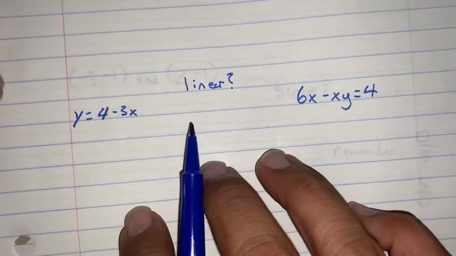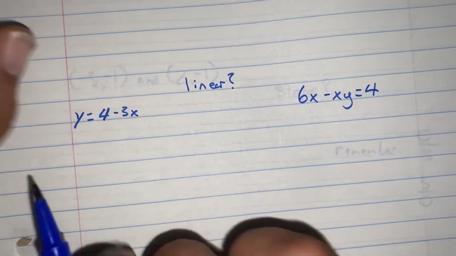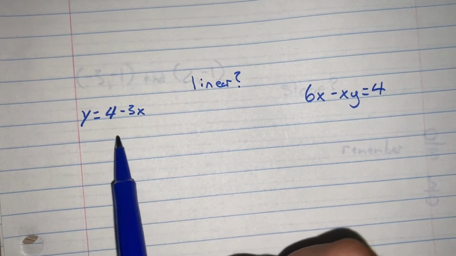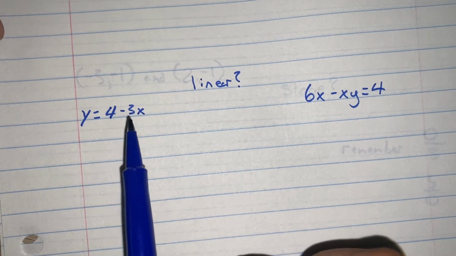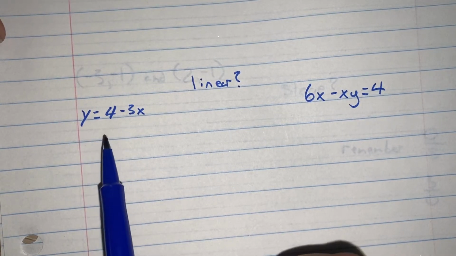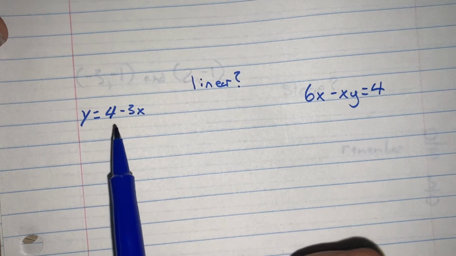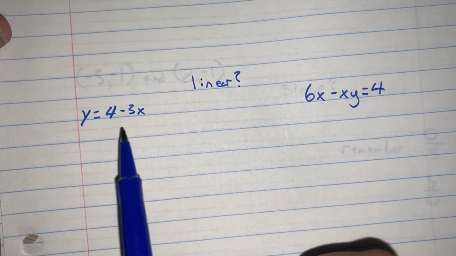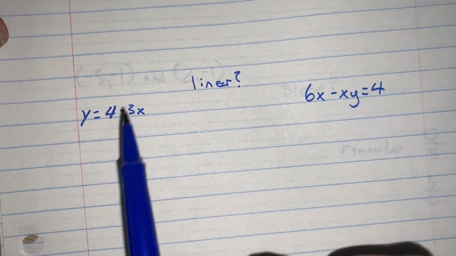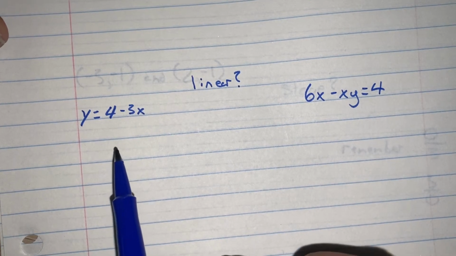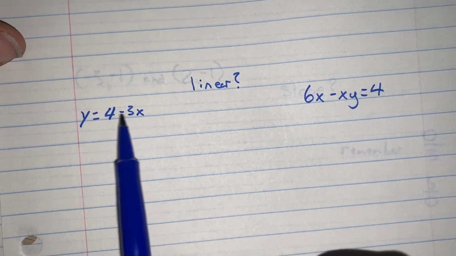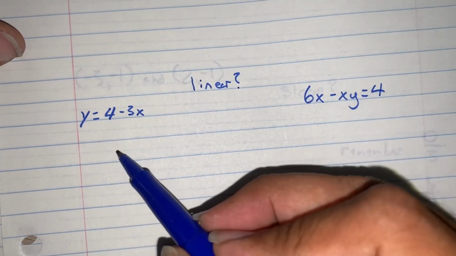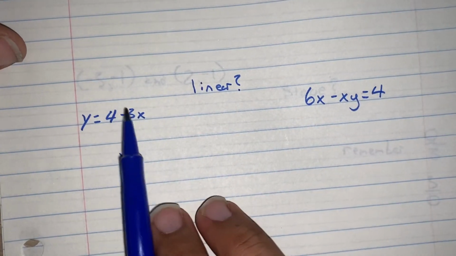All right, next thing is linear or nonlinear. Now, linear means that the same thing is happening to X every single time. So, a couple rules. You're allowed to multiply, add, and subtract with X, and you're allowed to divide, but you're not allowed to have an exponent or a radical or have X end up at the bottom of the fraction. So this is already solved for Y, so we can clearly see that X is multiplying with 3 and is combining with 4, which is totally allowed. So this is linear. Same thing is happening to X every single time.